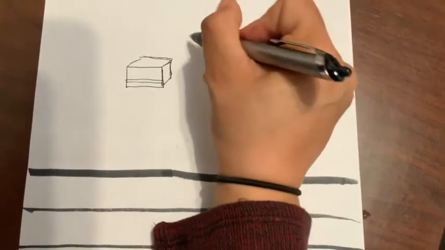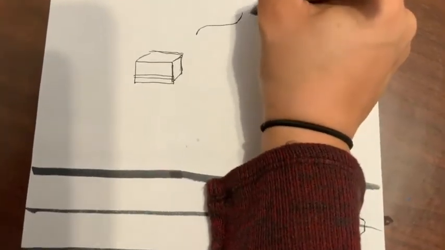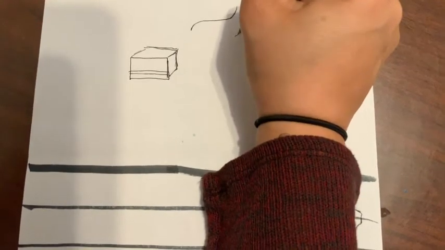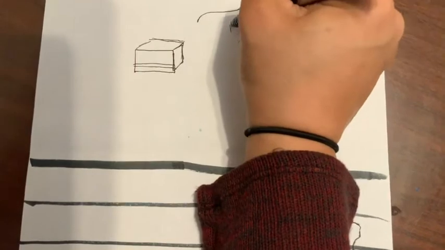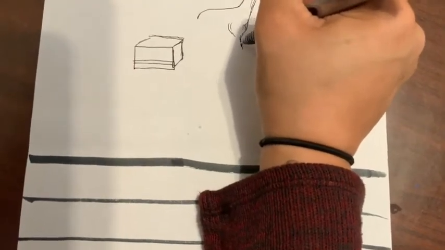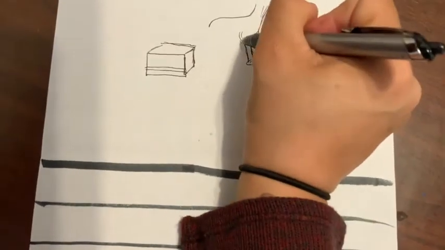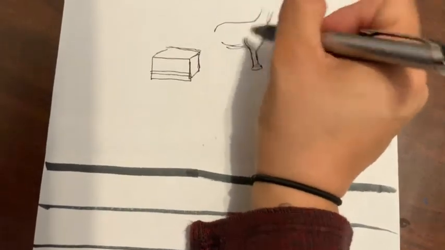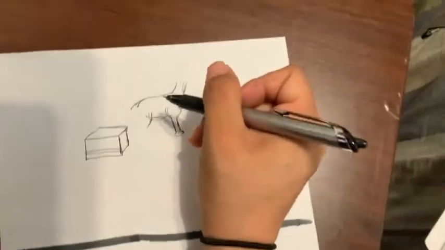There's his body, and they have a kind of long neck. There's his leg, and they have hooves, and his belly. I need to make this part bigger.